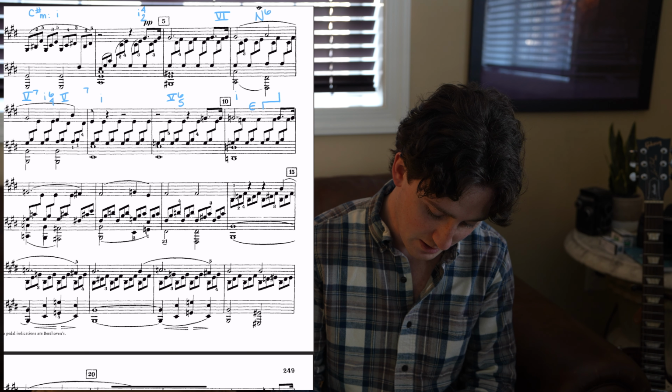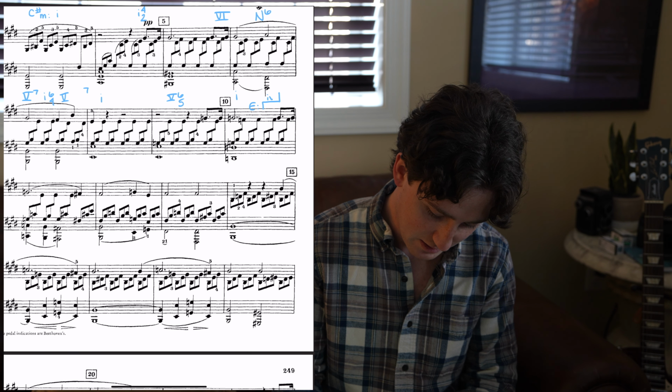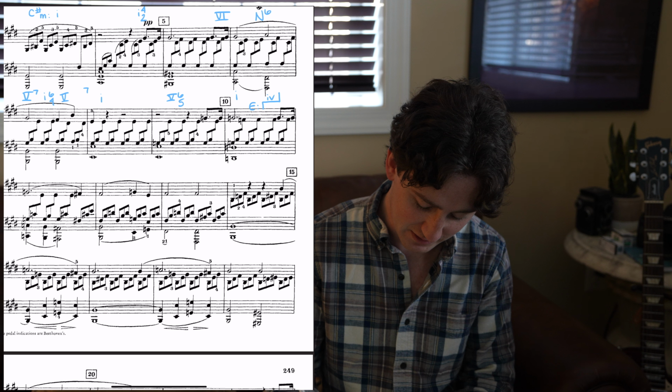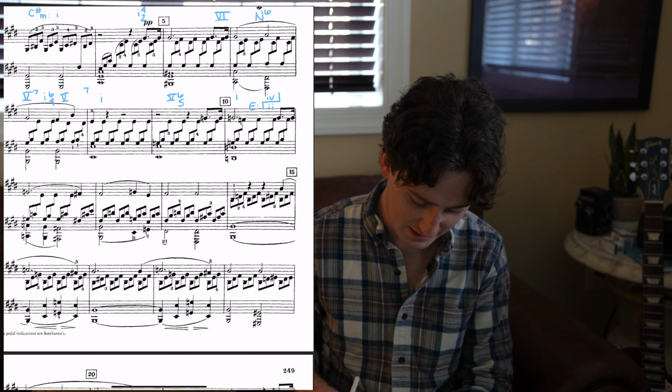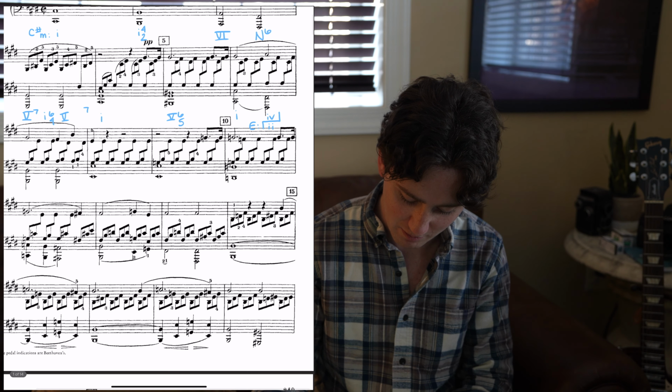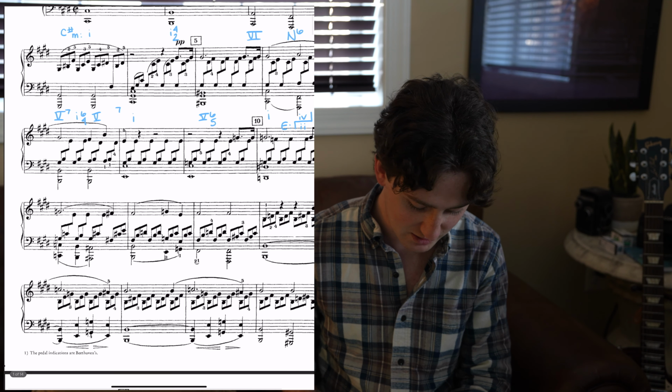And then here we are in E. It's 4 in C sharp minor, which is 2 in E. That is a pivot point modulation.